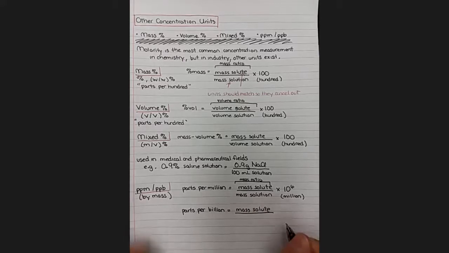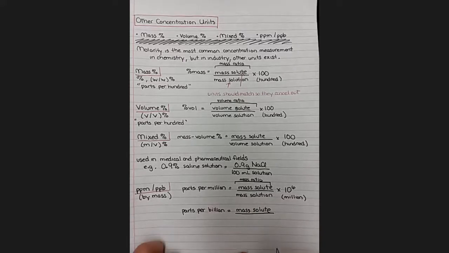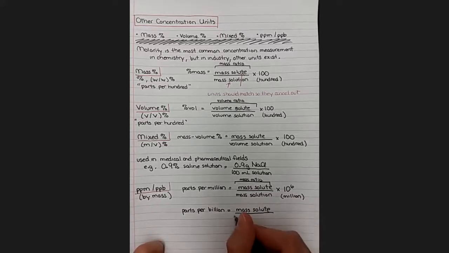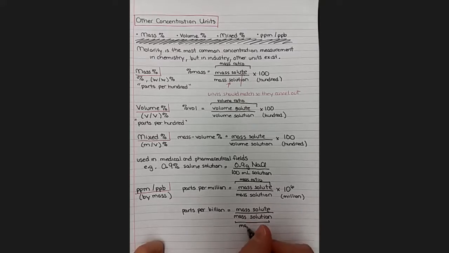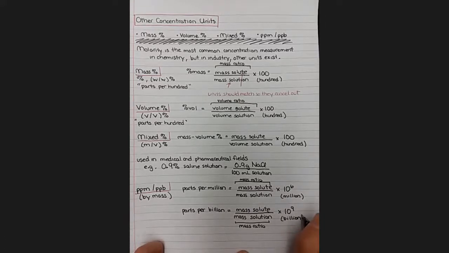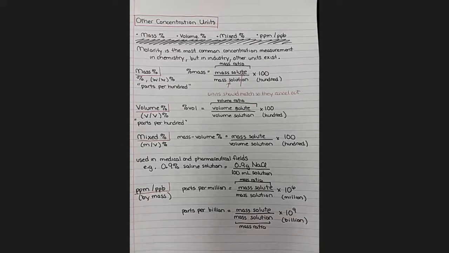Okay, and parts per billion is for even less concentrated by mass. So the mass of solute over mass of solution, that is our mass ratio, and we're going to take that mass ratio, which is a very, very, very small number, and multiply it by 10 to the 9th, by a billion, to make it a little bit larger so that number is easier to talk about.